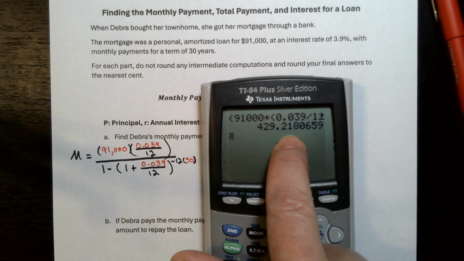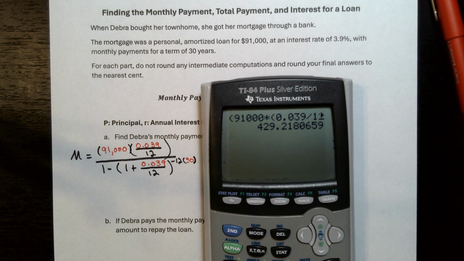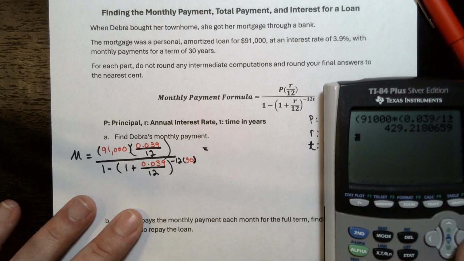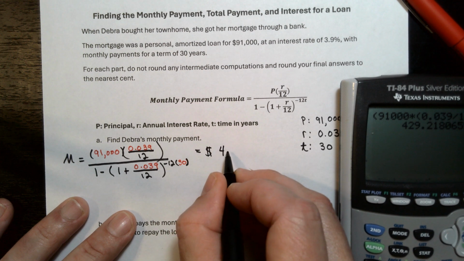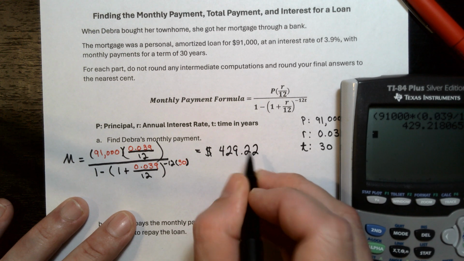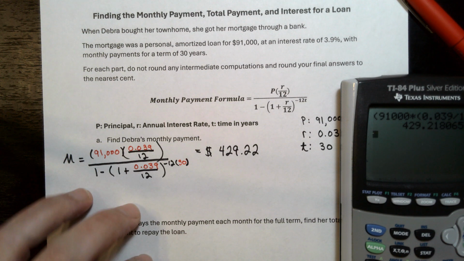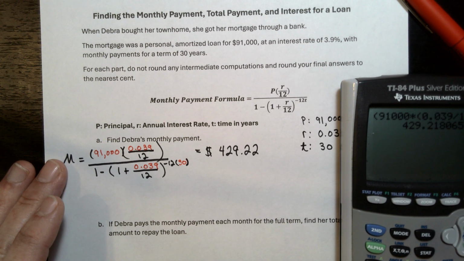And we're going to look at this to round. The 21 cents rounds up because of this 8, so it'll be 22 cents. So it equals $429.22. Now it says not to round the computations, so I'm not going to, but you could use this number as well, and ALEKS will accept it as a good answer.